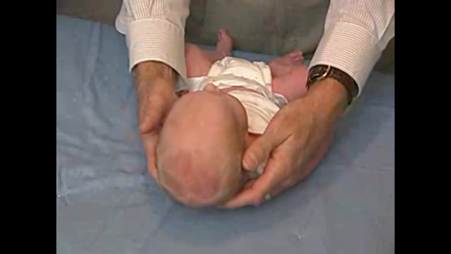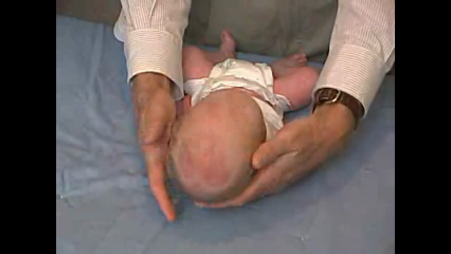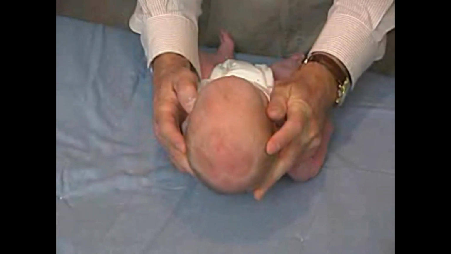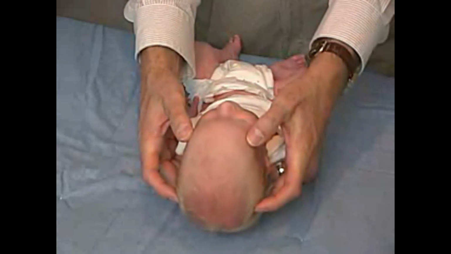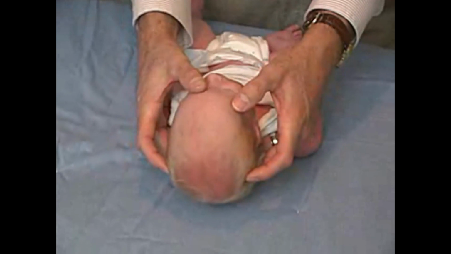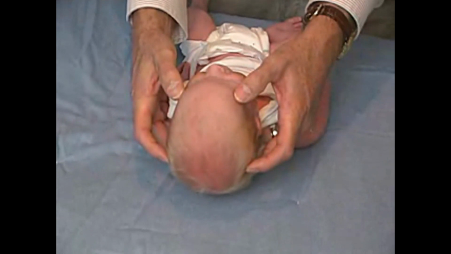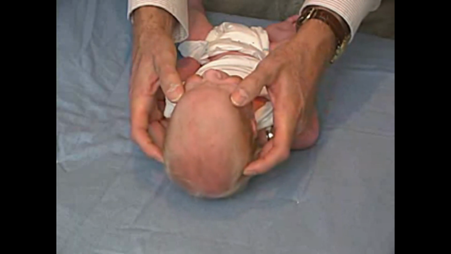Another thing we can look at as far as the head and symmetry of the head is we can look at the biparietal diameter, which is back here, and compare that to the bifrontal diameter. And again, this baby, the bifrontal diameter is less than the biparietal. So I think you can appreciate that.